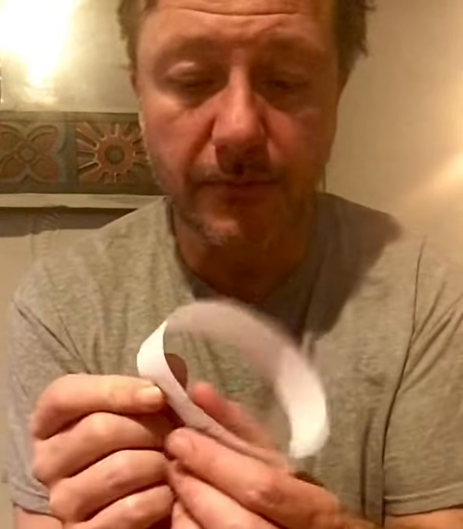Alright, let's do some theoretical physics. Let's do the Mobius strip, okay? So if you take a piece of paper and you fold it around like that, you have a circle, okay?